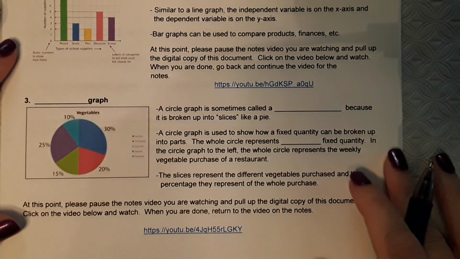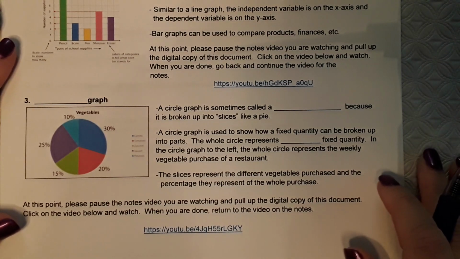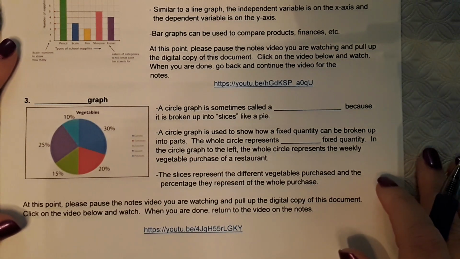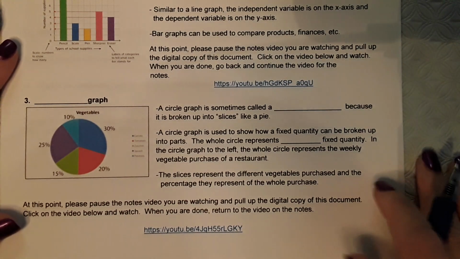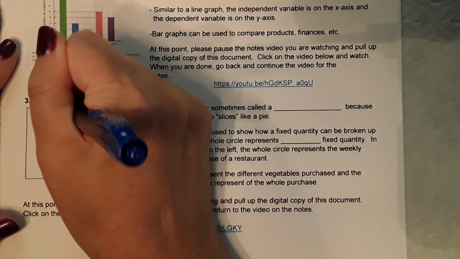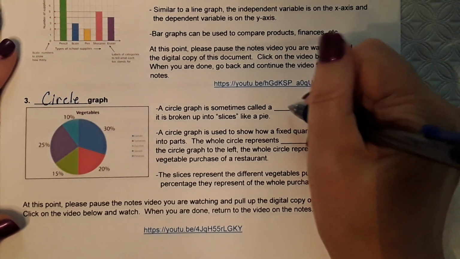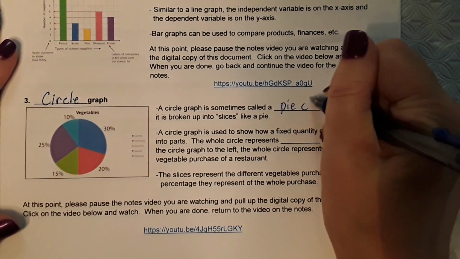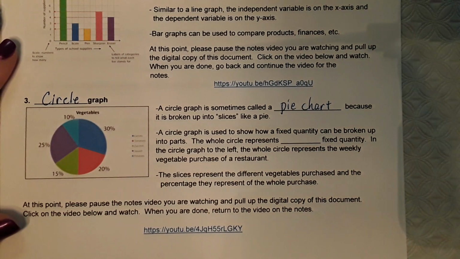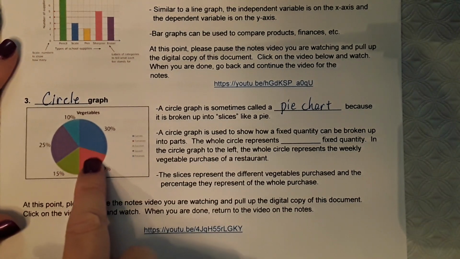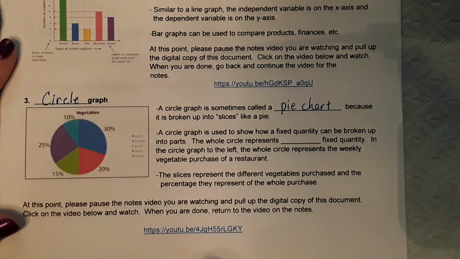Now that you've seen the information about line and bar graphs, we're going to look at one more type of graph. Even though this particular type of graph is very seldom used in science, it is still important to understand what it looks like and how it's used. And this is called the circle graph. Sometimes you'll see the circle graph called a pie chart. And that's because the pie chart is broken up into slices like a pie.